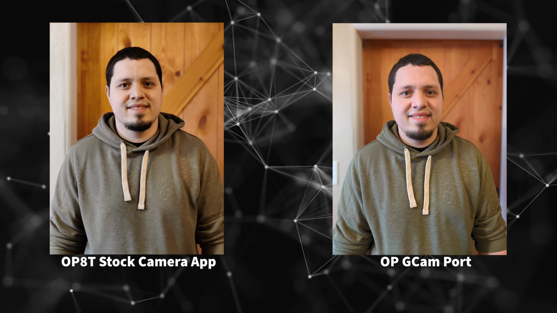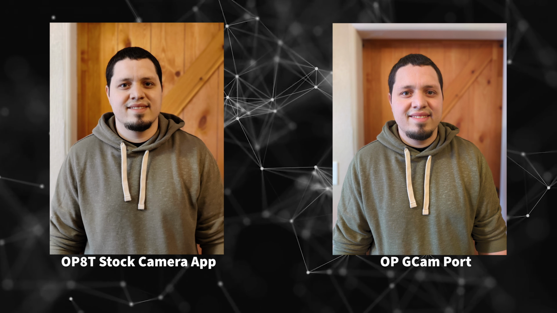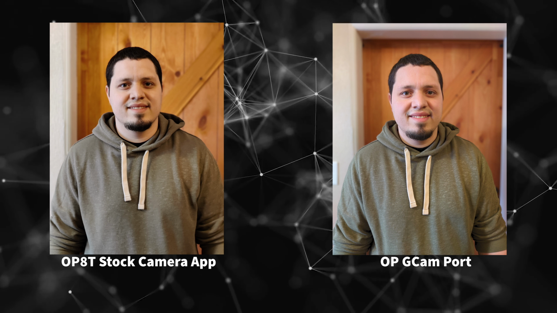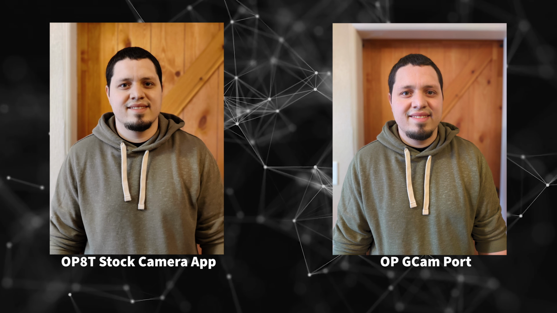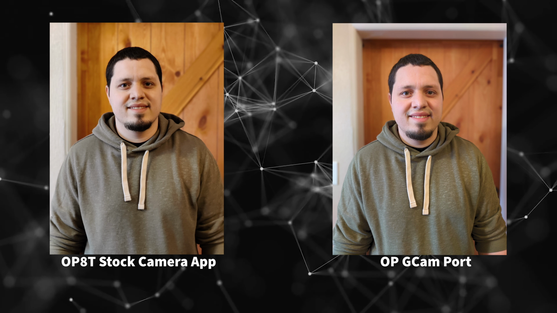I would 1,000,000% go with the portrait mode on the GCam port versus the stock every time. There's never been a scenario where I would go with the portrait mode on the stock camera app in this scenario.